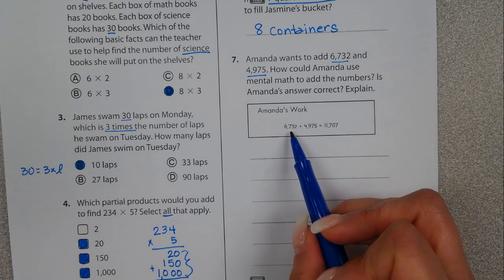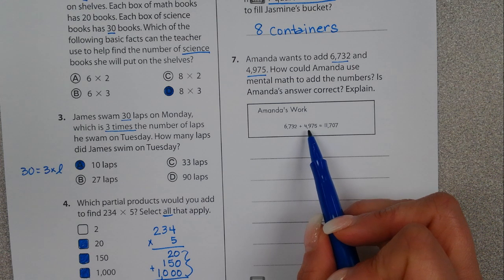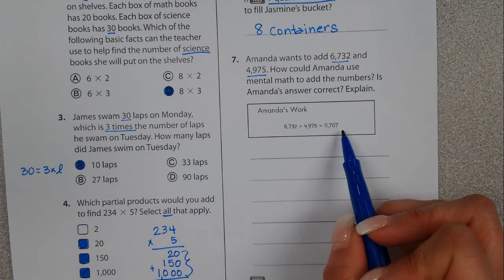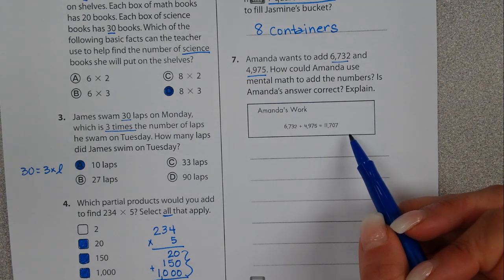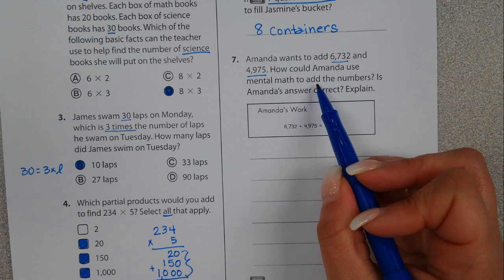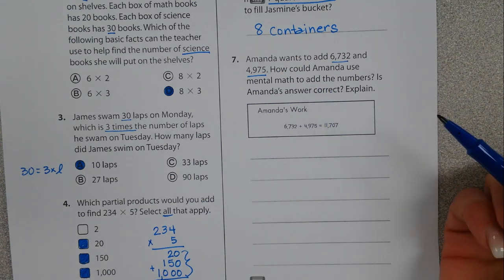She put 6,732 plus 4,975 equals 11,707. Before we check her work, we're going to answer the first question: how could she use mental math to add the numbers?